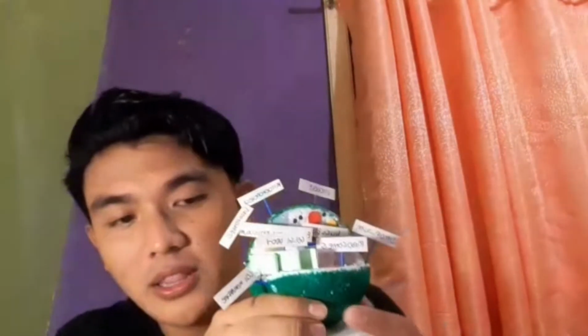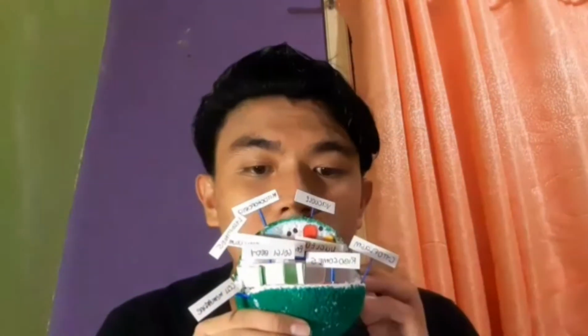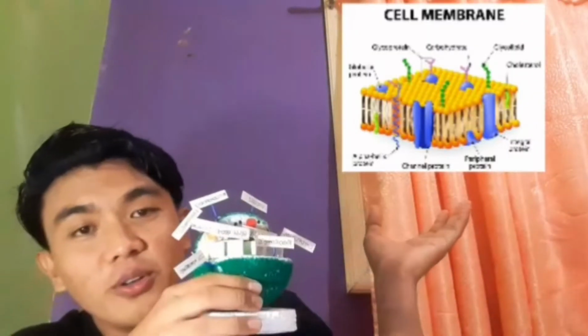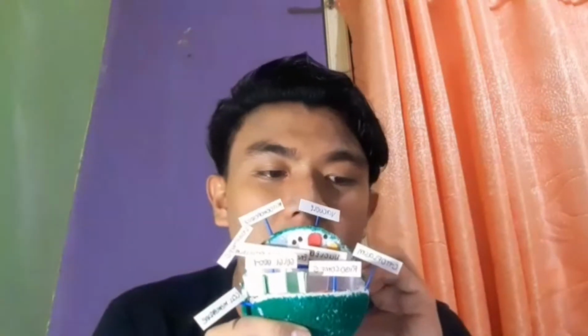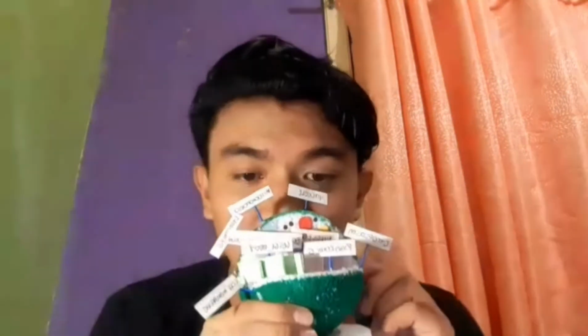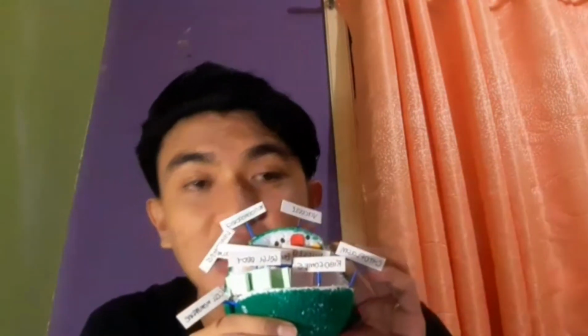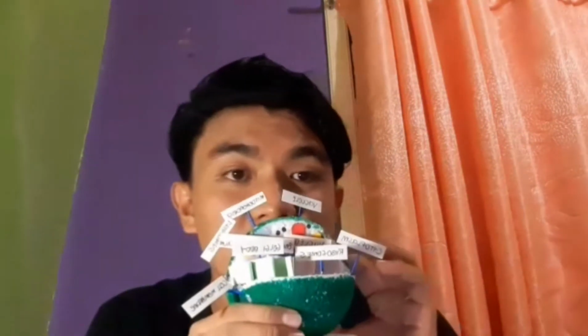So the cell membrane supports and protects the cell, and it also controls the movement of materials in and out of the cell. It forms a barrier between the cell and its environment, and also helps maintain homeostasis. It is the outer lining of the cell which encloses all other cell organelles. So basically it protects the cell, and in short it is the guardian of the cell.